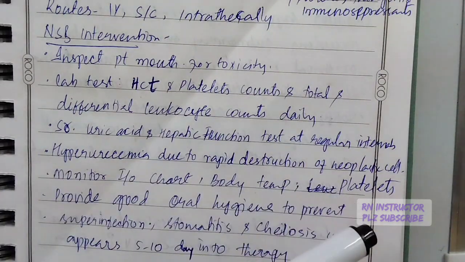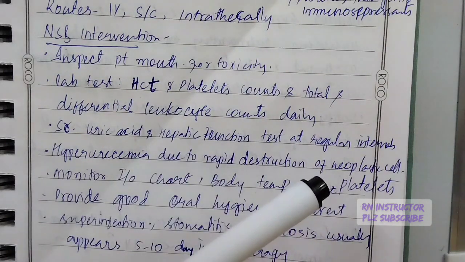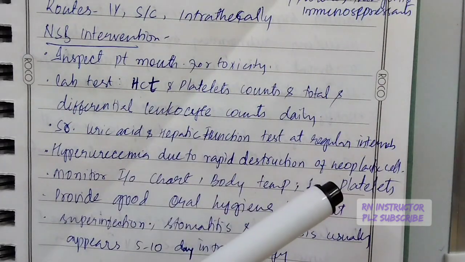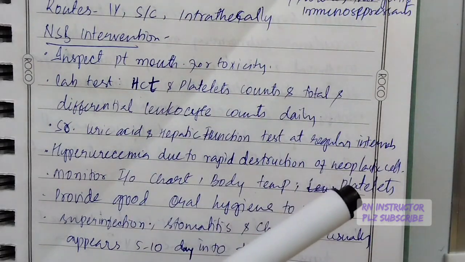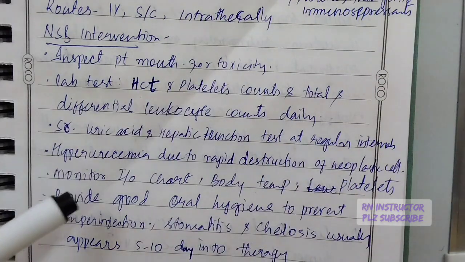Body temperature needs to be assessed, as well as platelets, because sometimes the patients may undergo thrombocytopenia. It may start with bleeding from the nose, or from the urine, or from the wound sites. So we need to check the platelet count also.